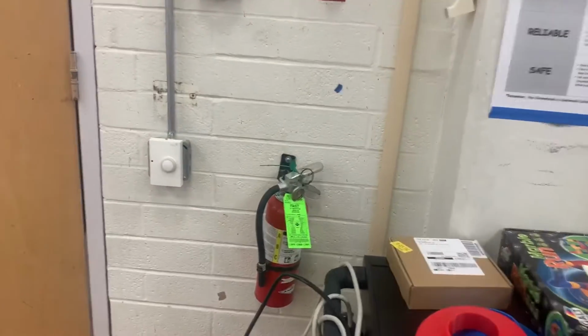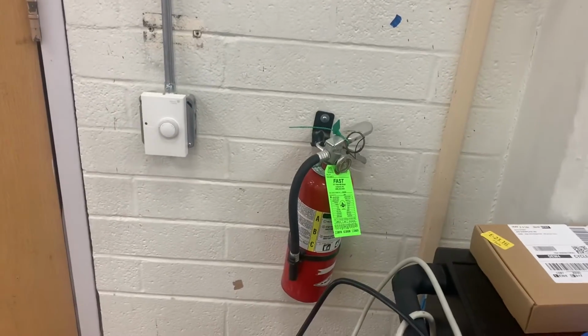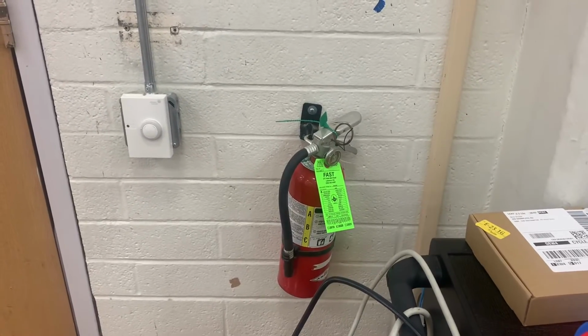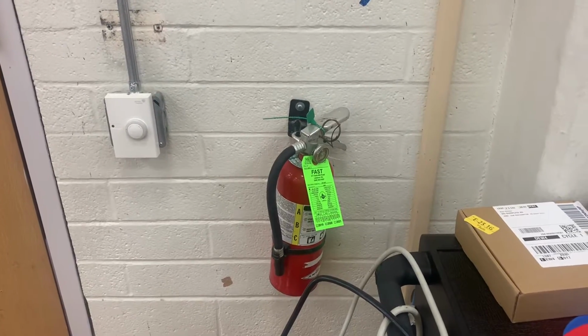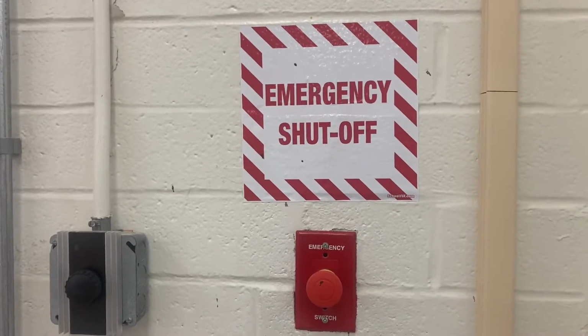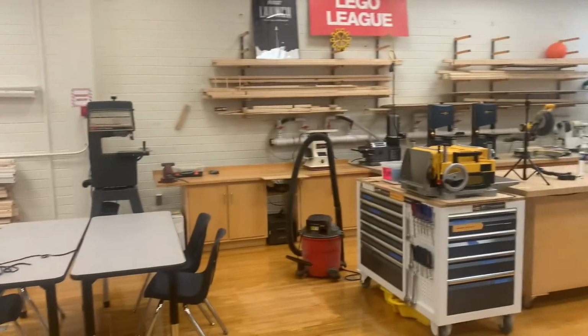Very important spot over here, I have a fire extinguisher just in case there's a fire. Pull pin, aim, squeeze, and sweep. That is PASS. You're going to learn that in a little bit. Emergency shut off: if you hit this button at any point in time, it shuts down everything in the back of the room. We're going to try not to hit that.